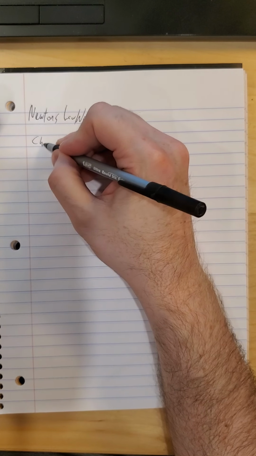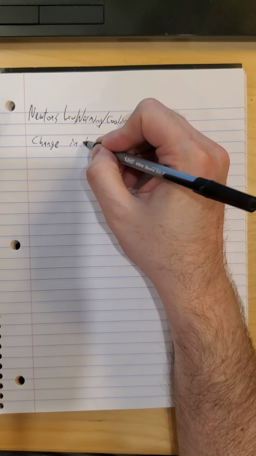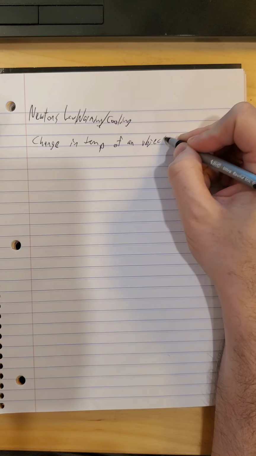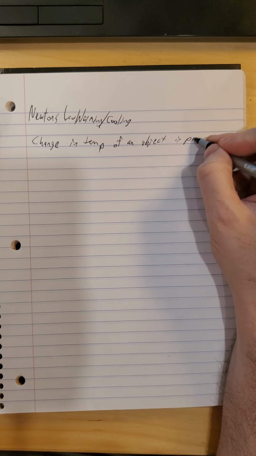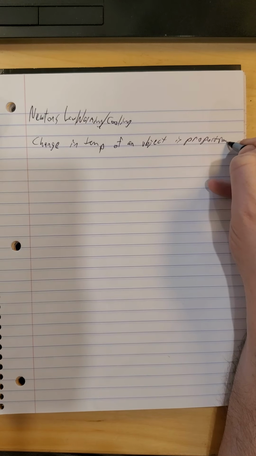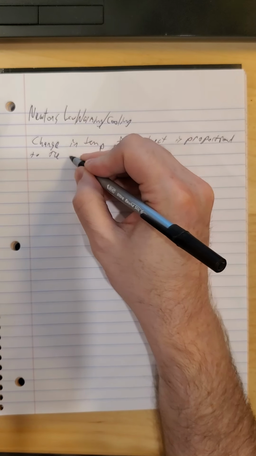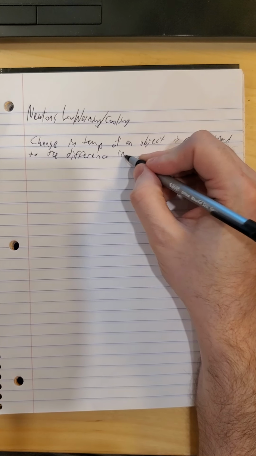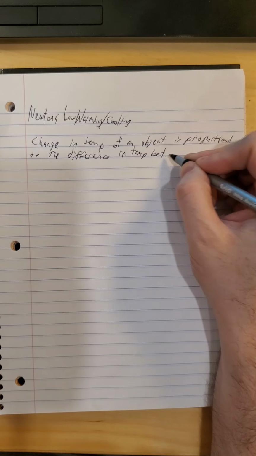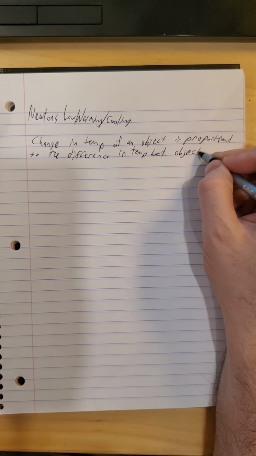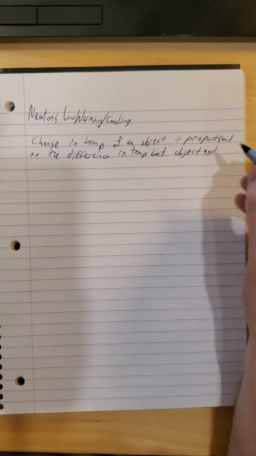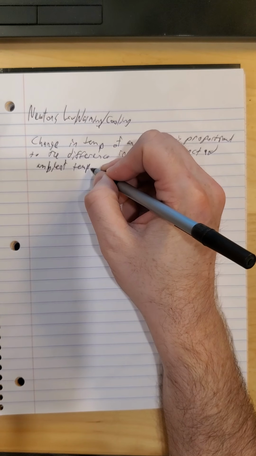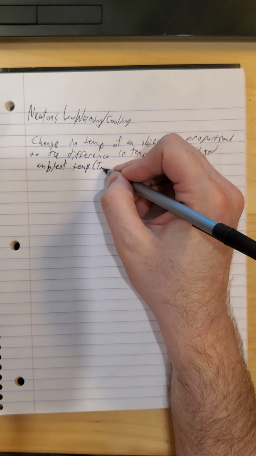So the change in temperature of an object is proportional to the difference in temp between the object and the ambient temp. Ambient temp, remember, is T sub m.